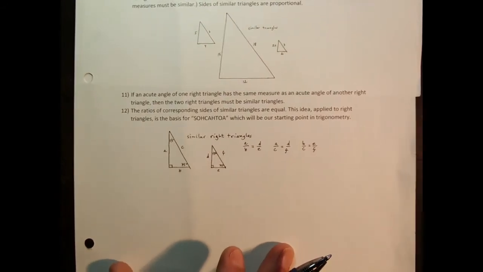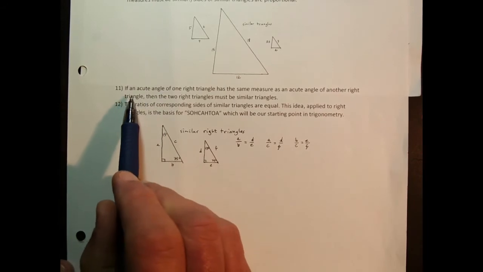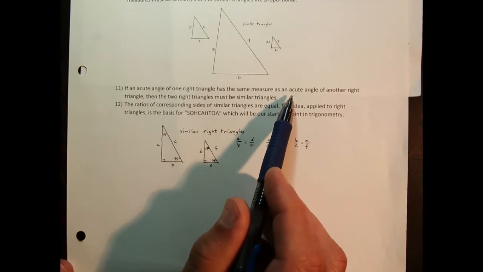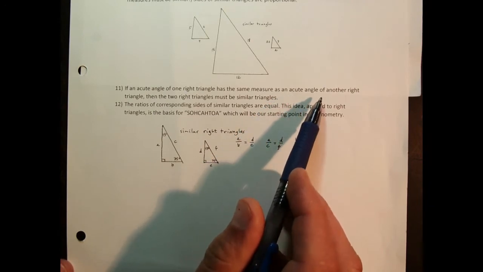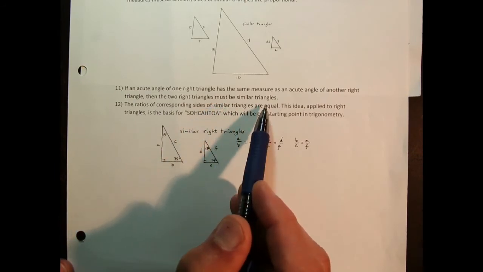Now, number 11 is a statement about right triangles, and it's kind of a mouthful, but it's not that profound, but we should talk about it. If an acute angle of one right triangle has the same measure as an acute angle of another right triangle, then the two triangles must be similar triangles.